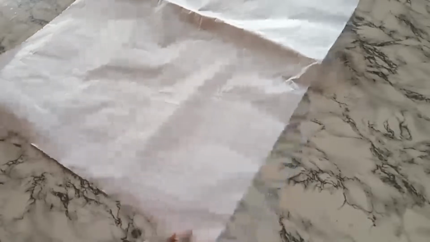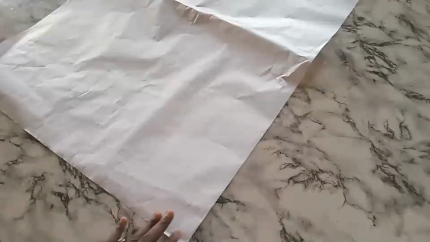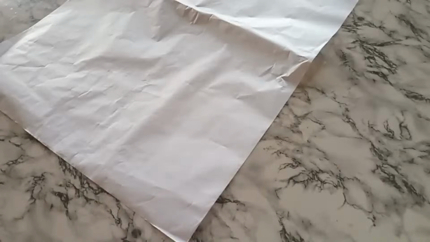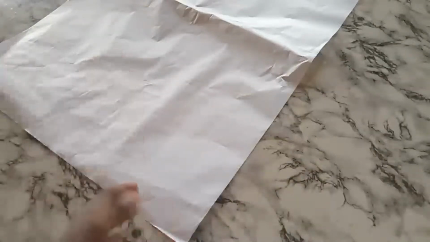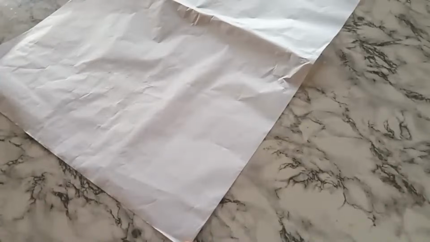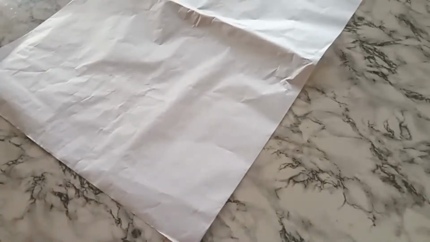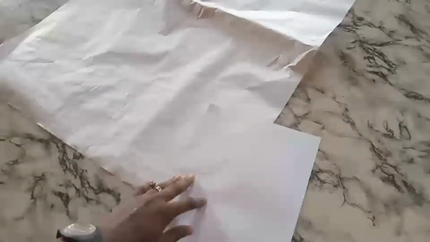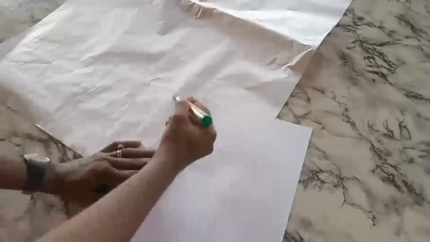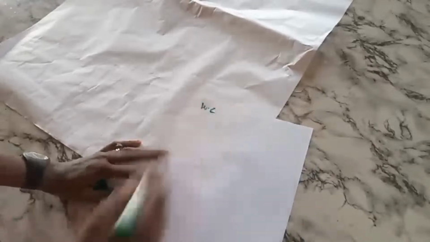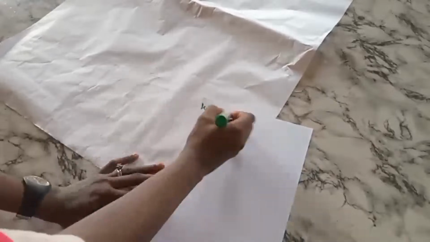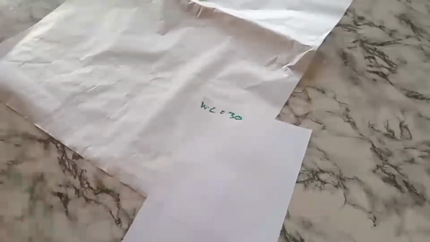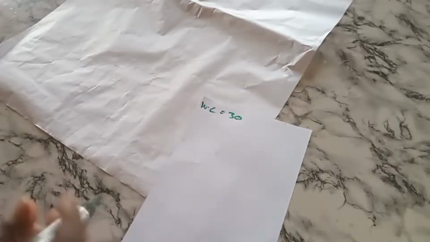The first thing I'm going to do is get my circumference measurement. Let's say my waist circumference is 30 inches. You also have your skirt length.